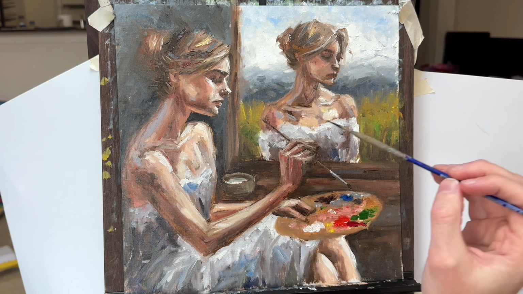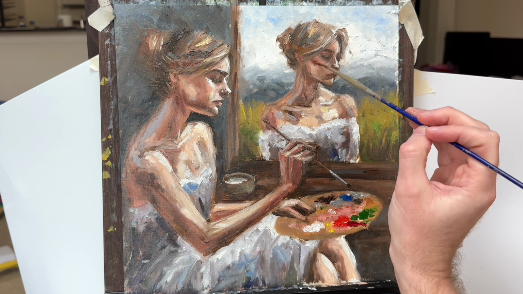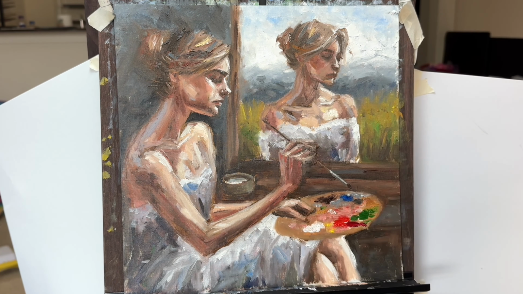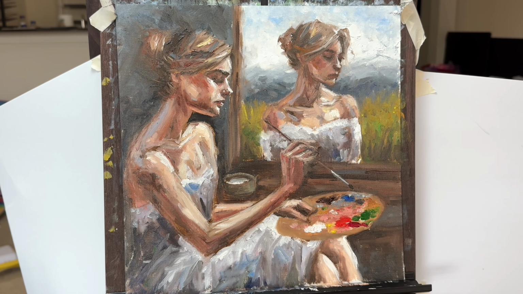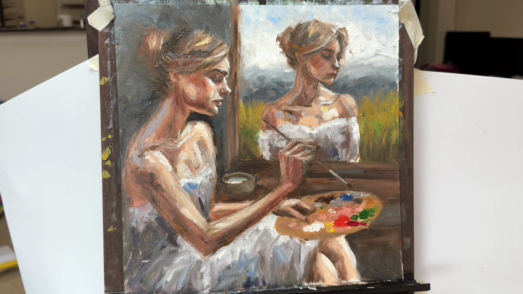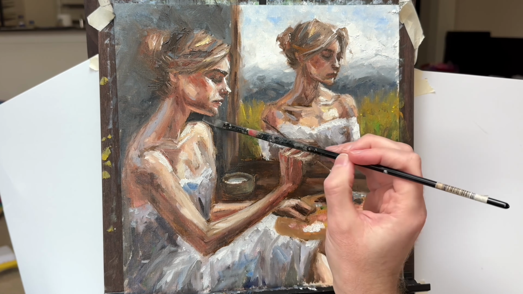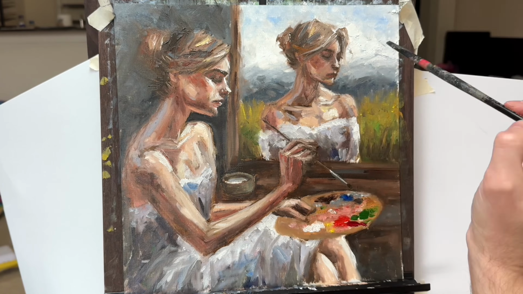So I still really like this idea, and I do plan on trying it again. Maybe not too soon, maybe I'll give myself a little space between this one and the next one, but it is a concept that I'll probably return to.